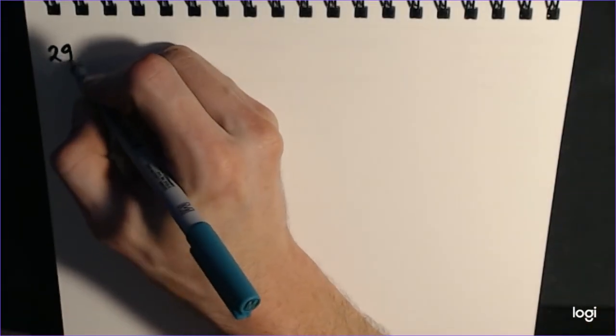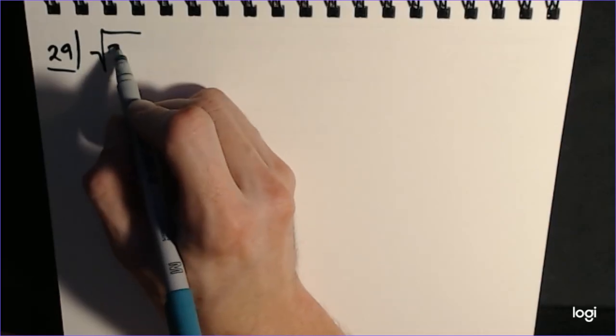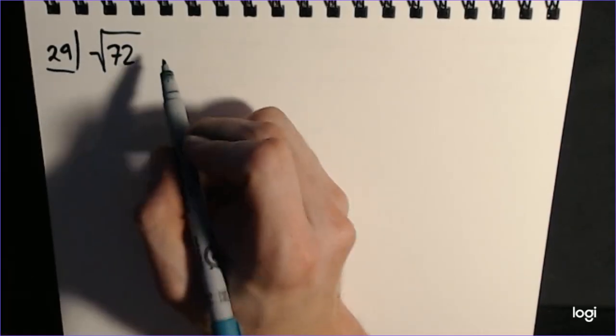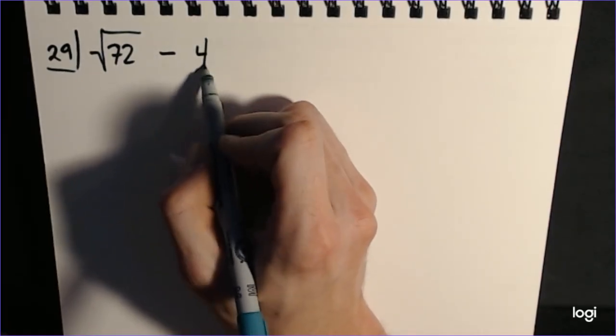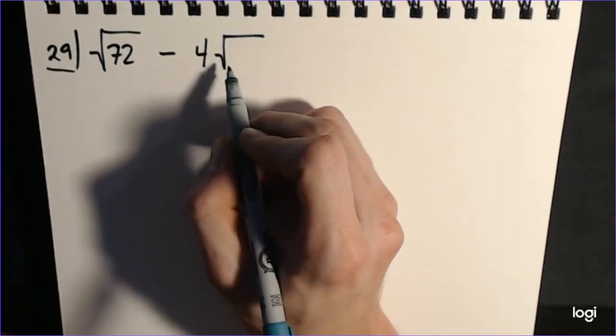Alright, I'm going to work a subtraction problem now. So same thing as the previous one, except we just need to be careful about signs and make sure we're doing addition with negative numbers properly. So this first one I'm going to work out is number 29, which is the square root of 72 minus 4 times the square root of 12.